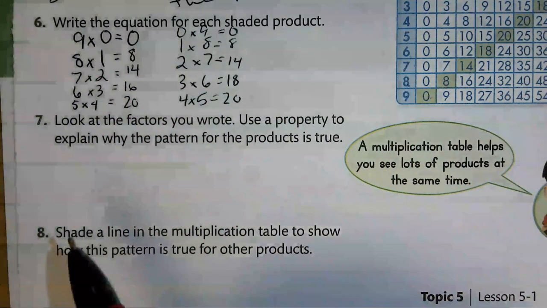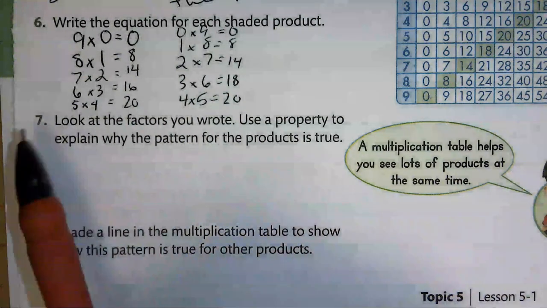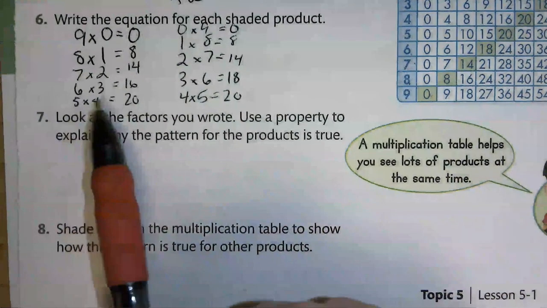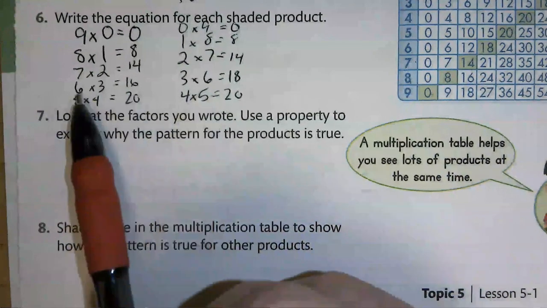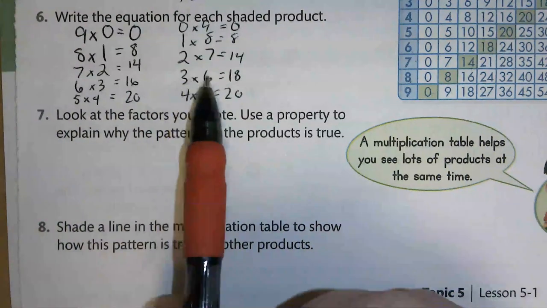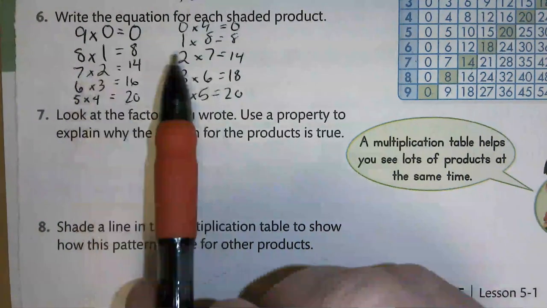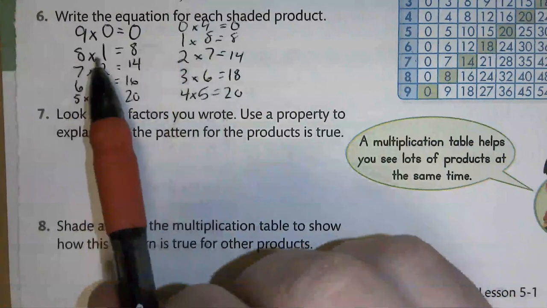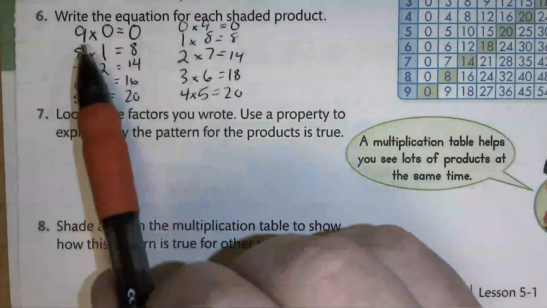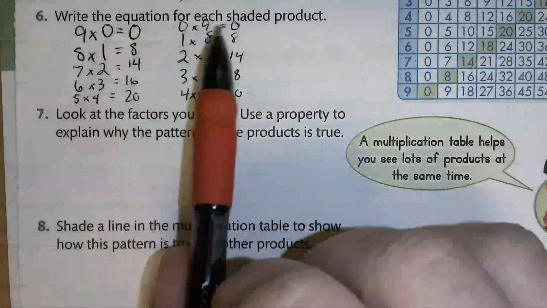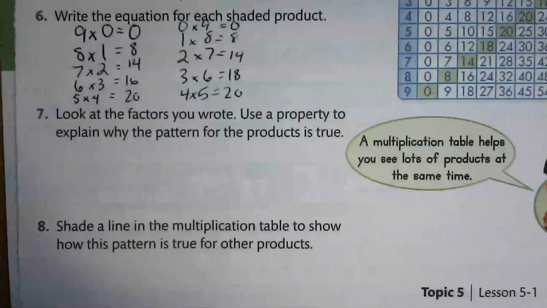Well, I hope you paused your video and you were able to kind of look at this, but when I look across 5 times 4 and 4 times 5, 6 times 3, 3 times 6, 7 times 2, 2 times 7, 8 times 1, 1 times 8, 9 times 0, 0 times 9. These are the same problems that are in the same fact family, right?